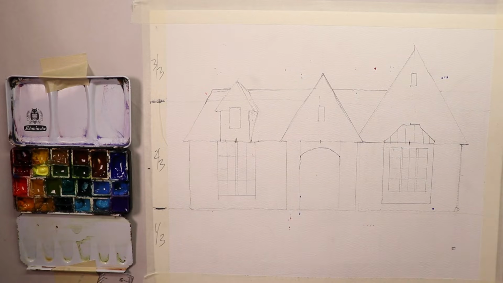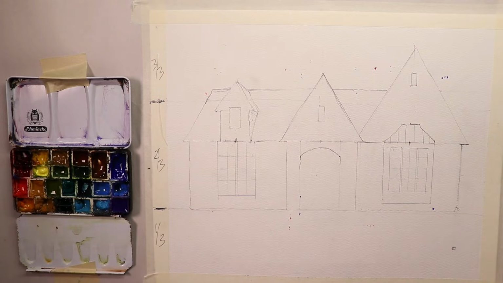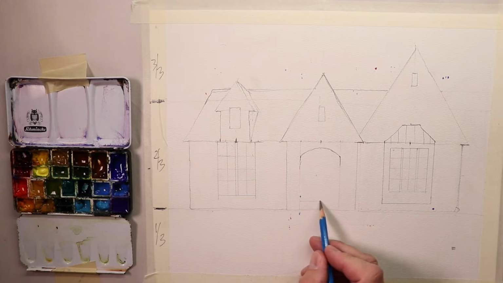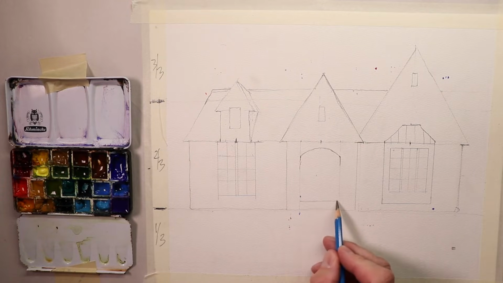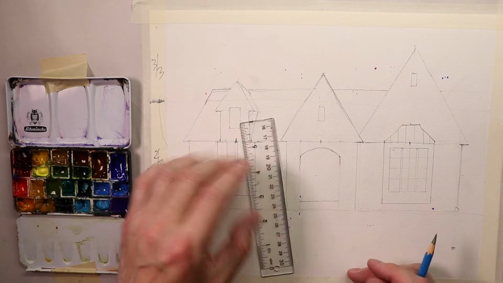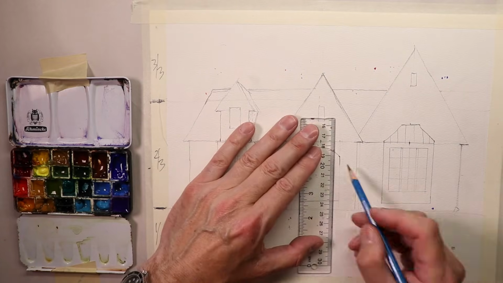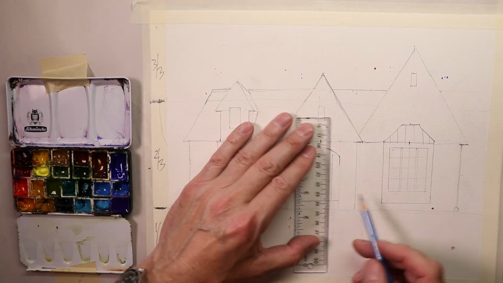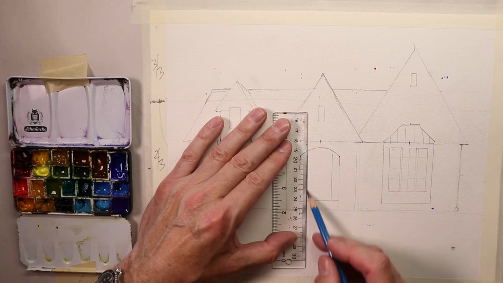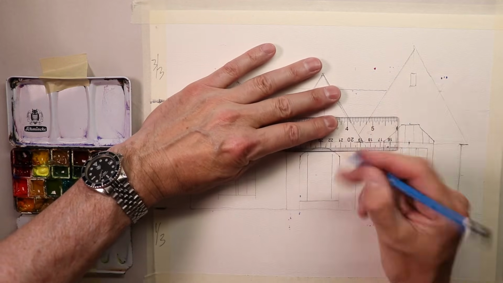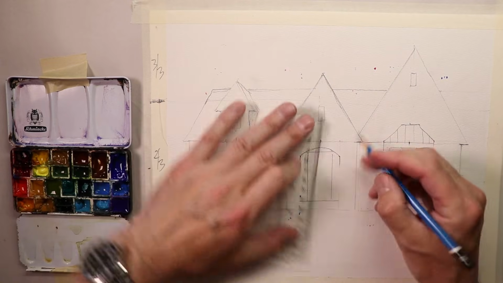There we go. Now we're going to have our floor here. Our floor is inside this portico or this foyer area, open air foyer, and then we're going to do our door in here, like this. The door is going to go almost to the top of the arch, like that.